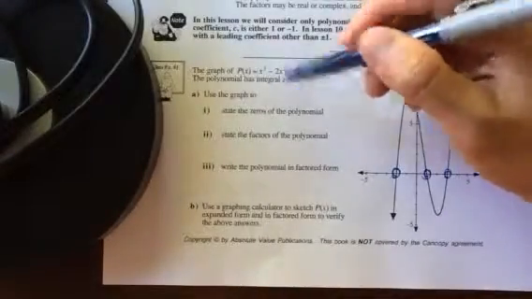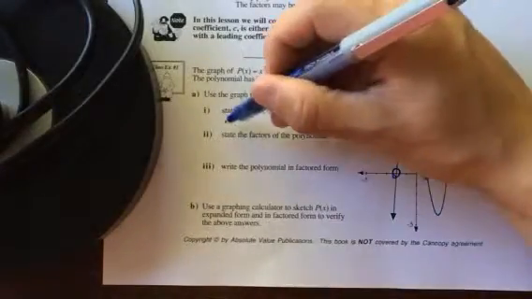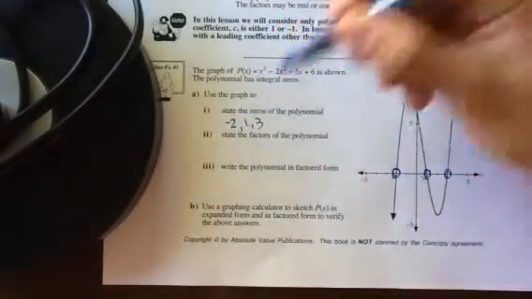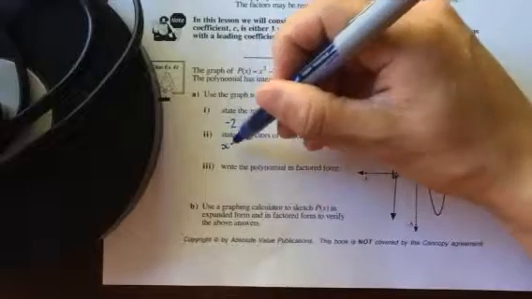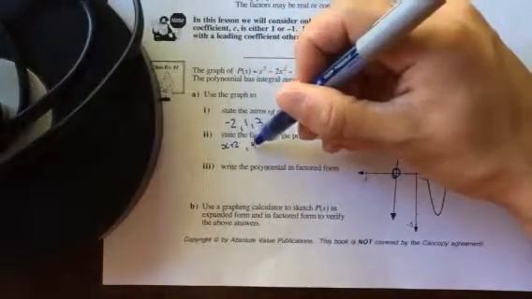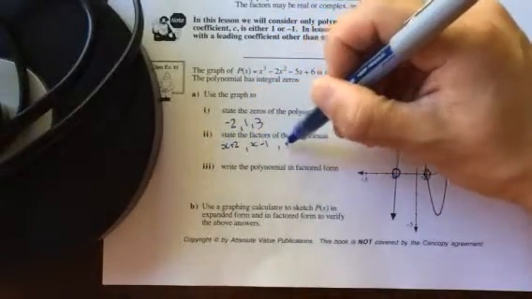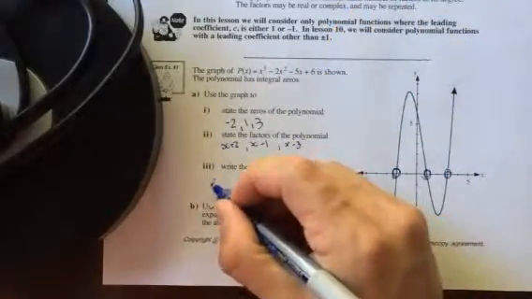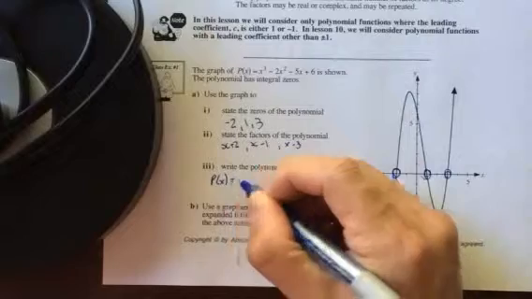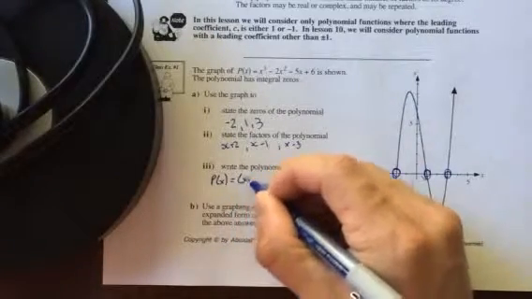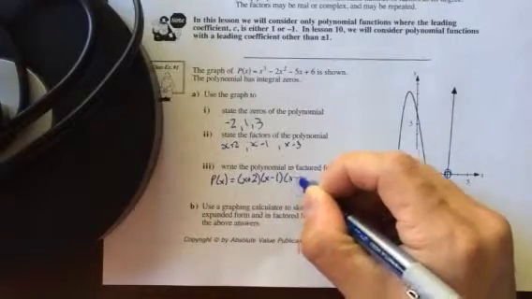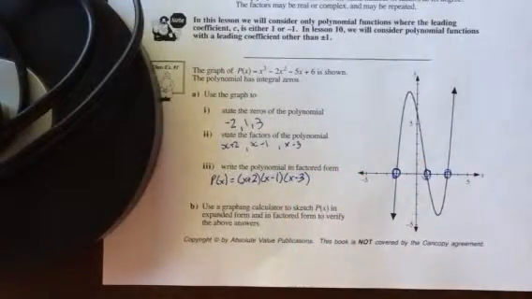And so if I want to say the zeros of the polynomial, then I'm going to be left with -2, +1, and +3, which means that the factors are going to be x plus 2, x minus 1, and x minus 3. And if I were to write those in polynomial form, I'll be left with p of x is equal to x plus 2 times x minus 1 times x minus 3.